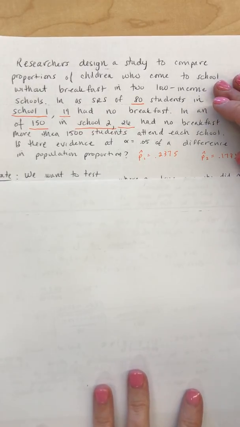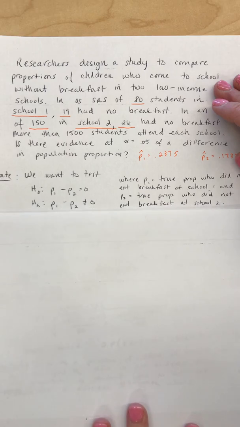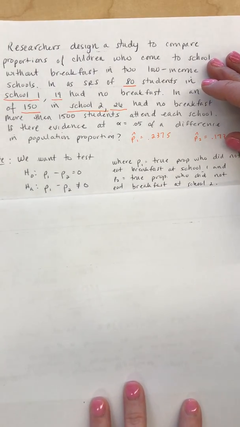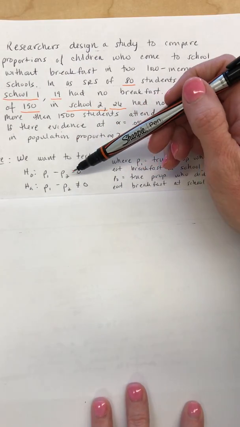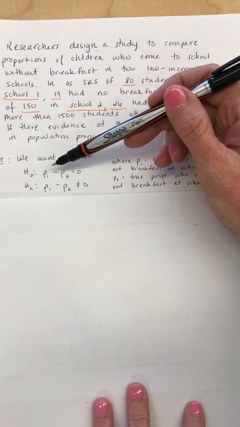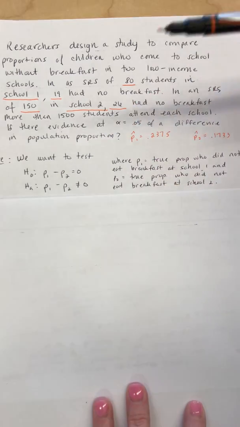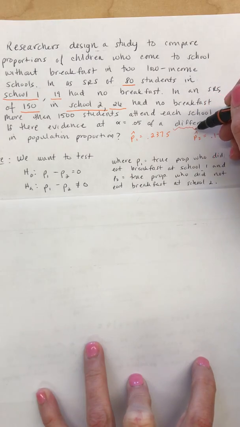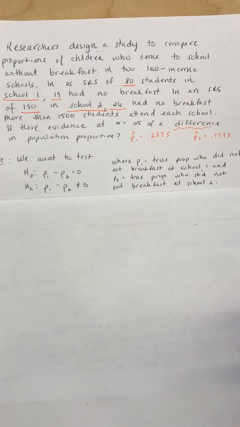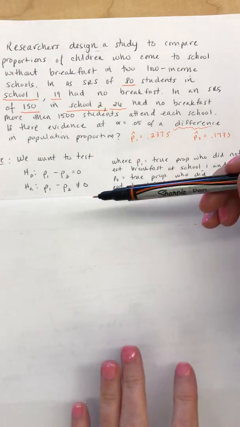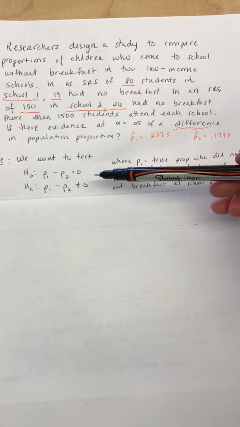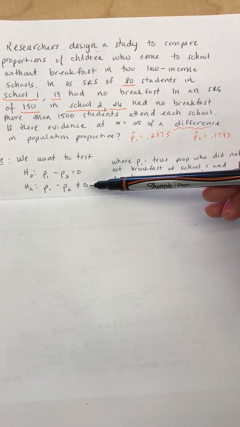So let's get going here. Let's state our situation. We want to test. Remember, the null hypothesis is always going to be that P1 minus P2 equals 0. And they're just saying a difference. They didn't say greater at 1 or less than at 1. They just said a difference. So our alternative hypothesis is going to be that the difference does not equal 0.